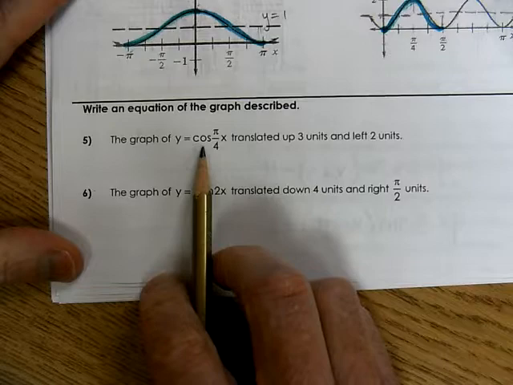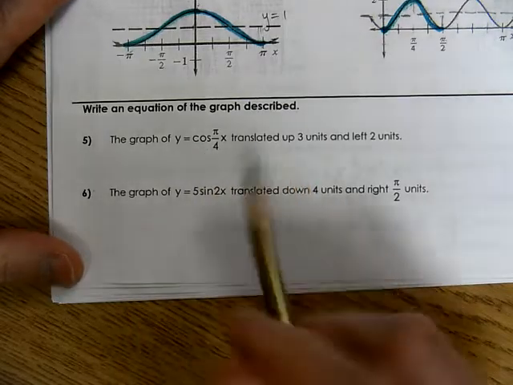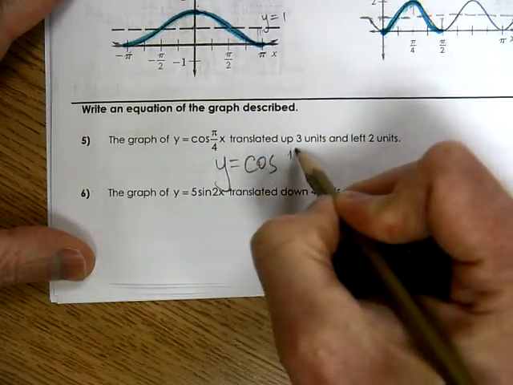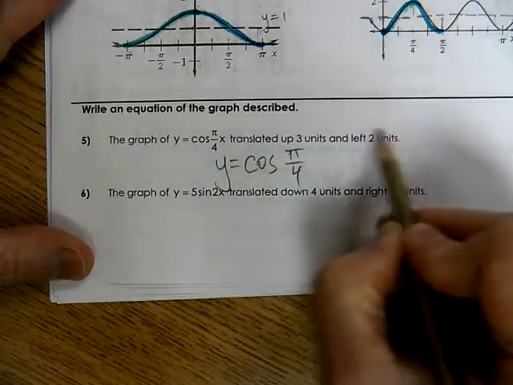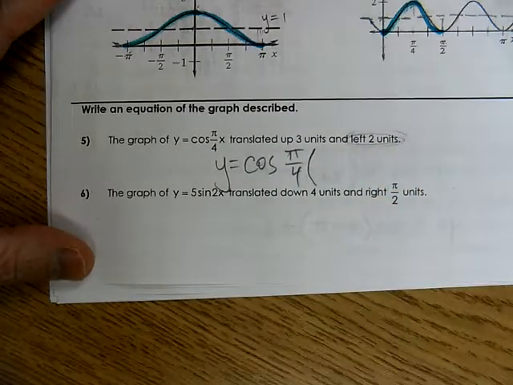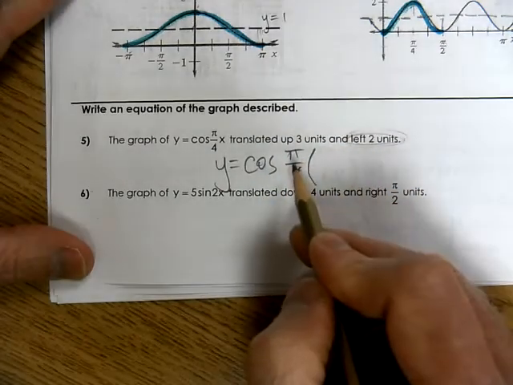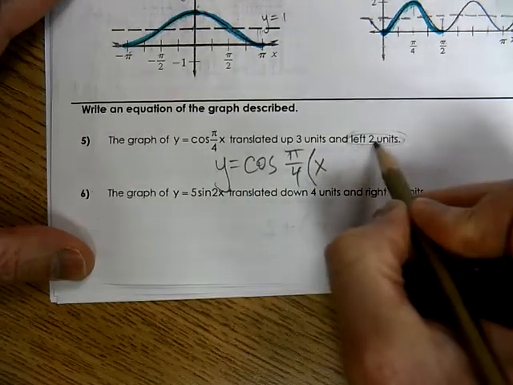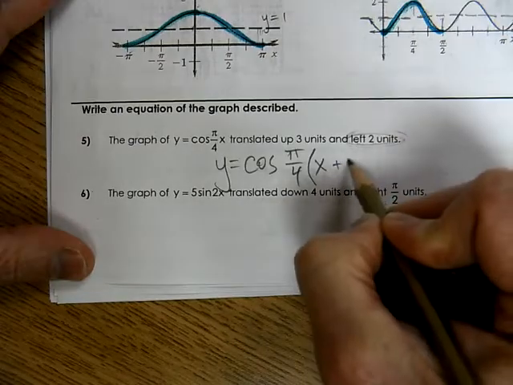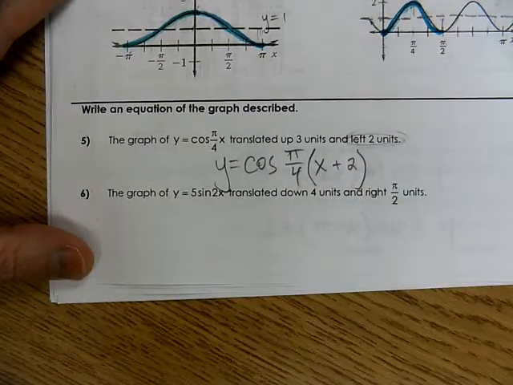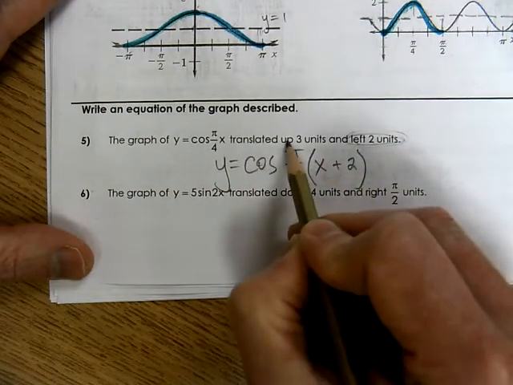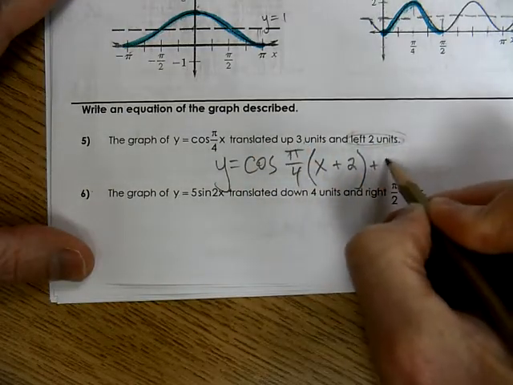If we had this equation and we were to translate it, we would say that it's cosine of pi over 4. Now if you're going to translate it 4 units left, that goes in parentheses, goes after the b, which is on the outside. X to the left means it's going to actually be a positive. So left 2 is going to be plus 2, it's going to go up 3, so it's going to be plus 3.